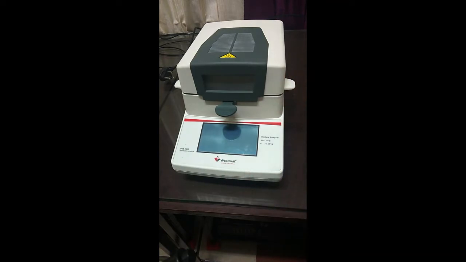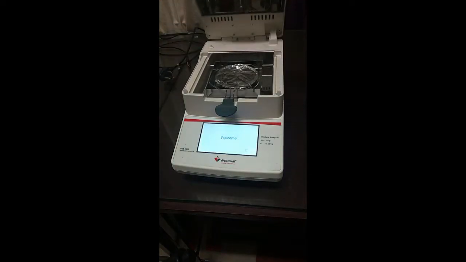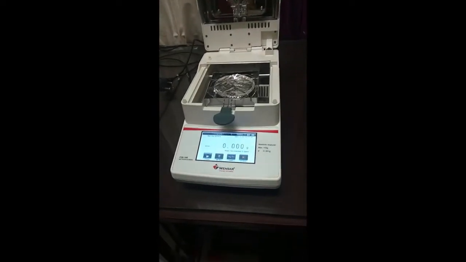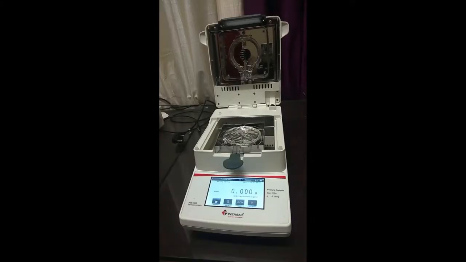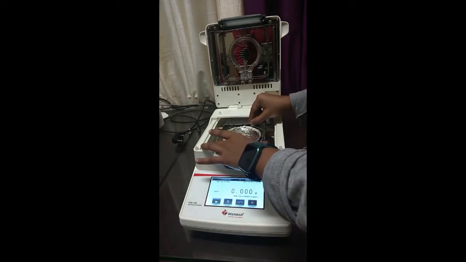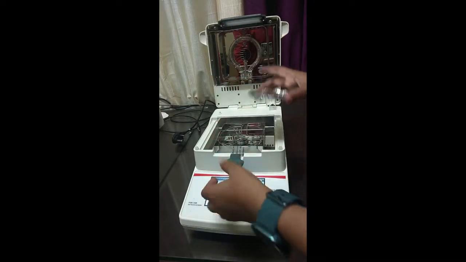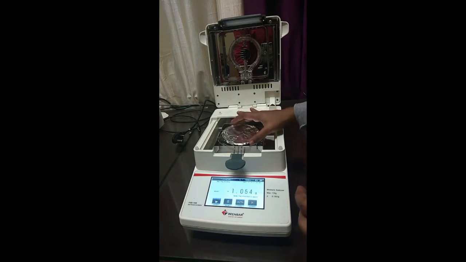The instrument has a power switch at the back. If you look inside, there's a heating element, which is a halogen lamp. Then we have a dust cover. We have a plate on which we place our sample, and then there's a fixer for placing the sample plate.